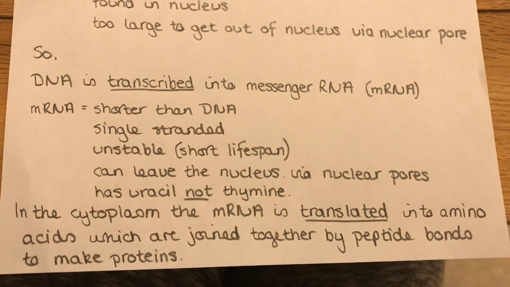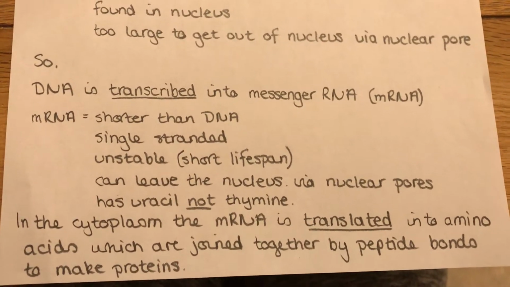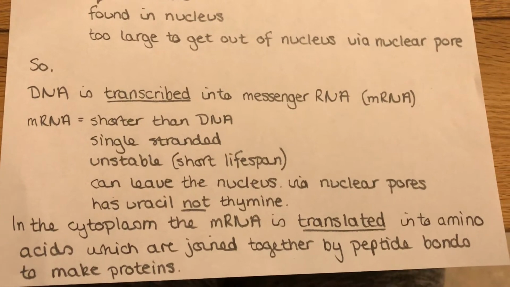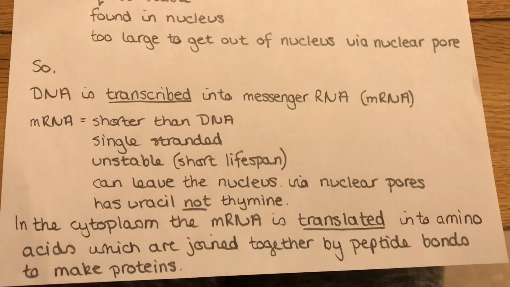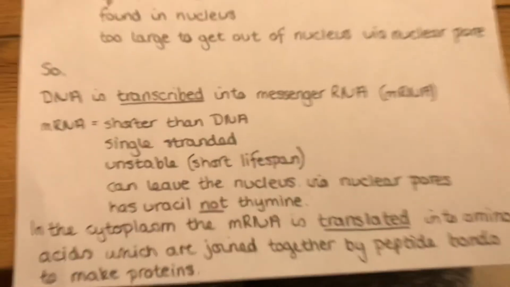So in the cytoplasm, the messenger RNA gets translated into amino acids. These get joined together by peptide bonds to make proteins. So this would be a really good time to go back and revise proteins.